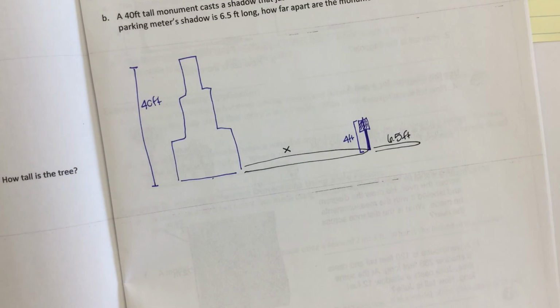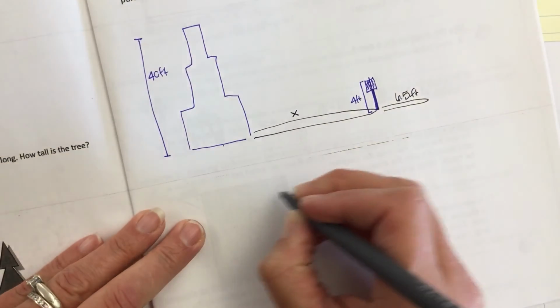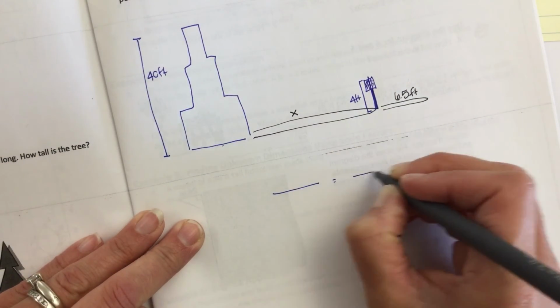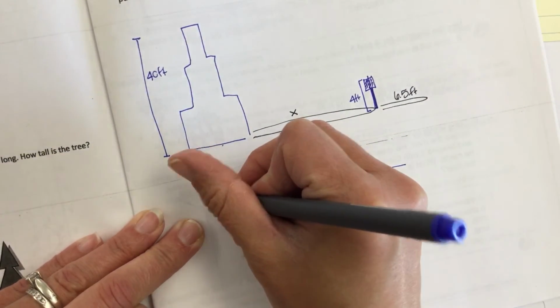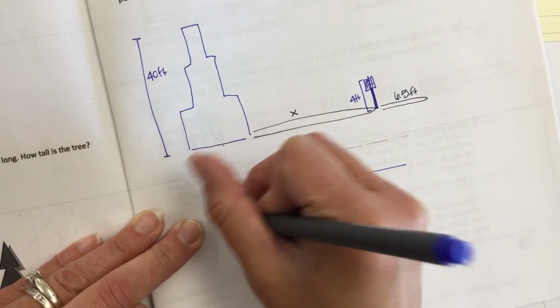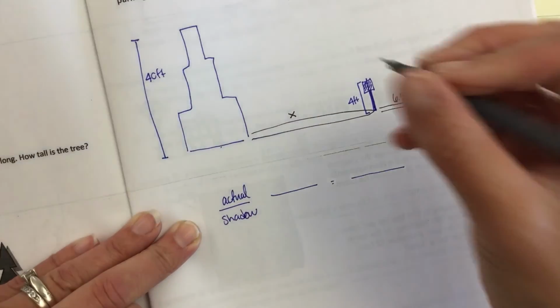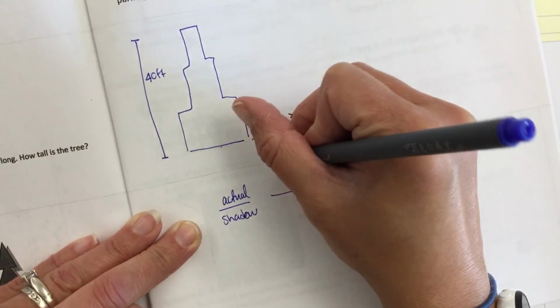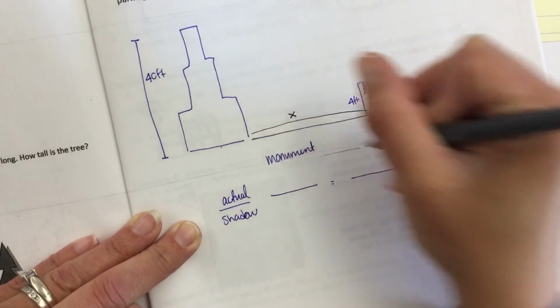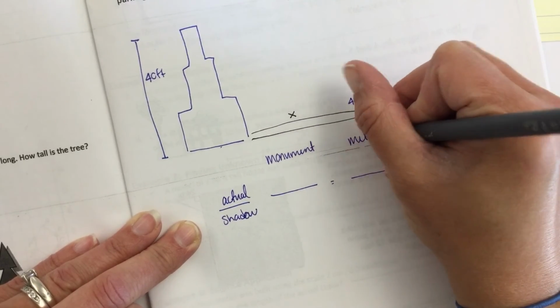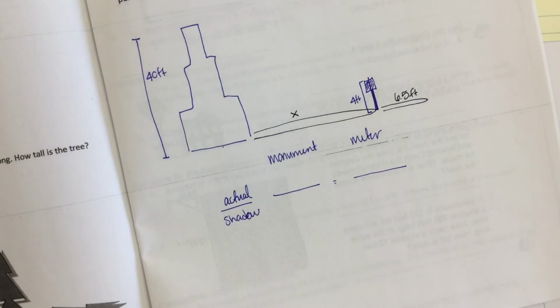So when I set up my problem, I'm going to do my proportion. And I have actual to shadow. And then I have monument to parking meter. And now I can put in information.